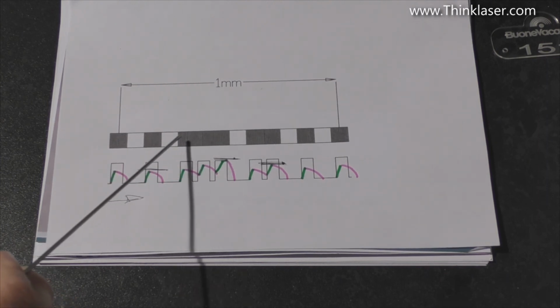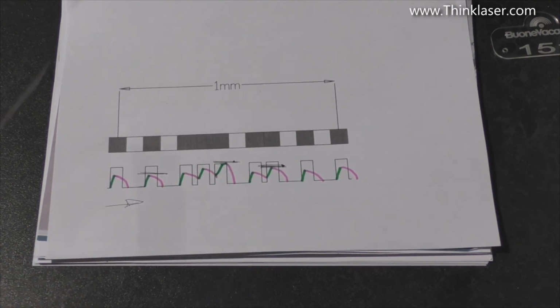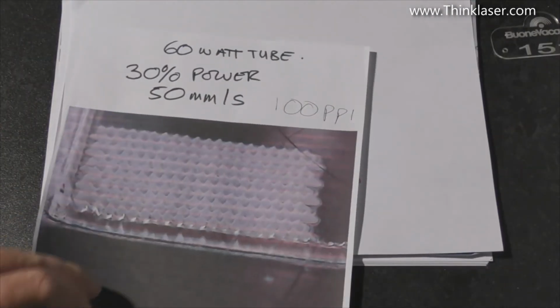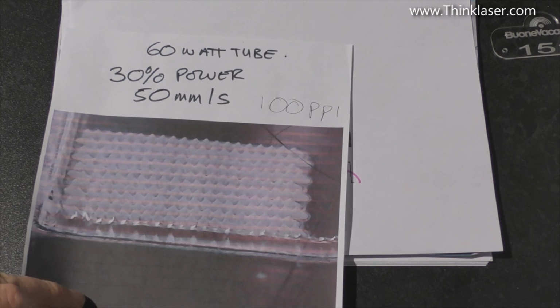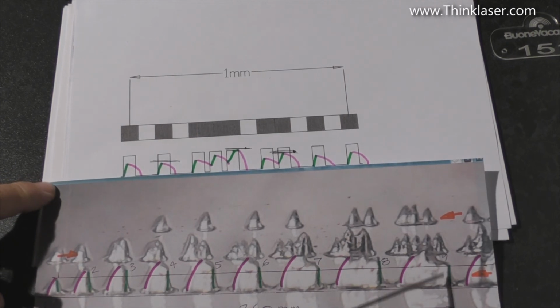And here, where we've got a group of 3, we've got pulse, pulse, pulse. We've already proved that, and I keep coming back to this picture so you don't forget it. We're driving this laser with individual pixel pulses, and I'll just remind you of this picture here.